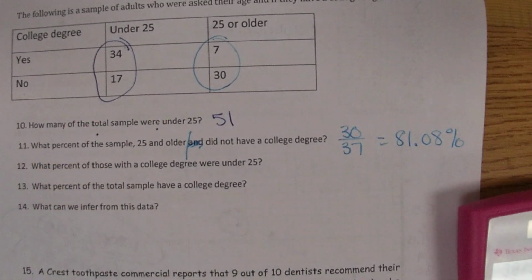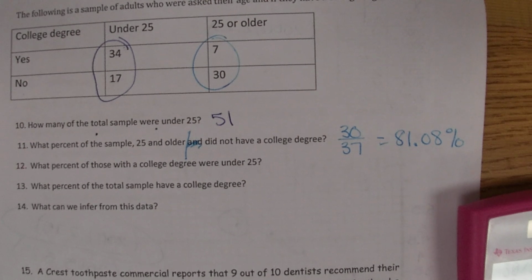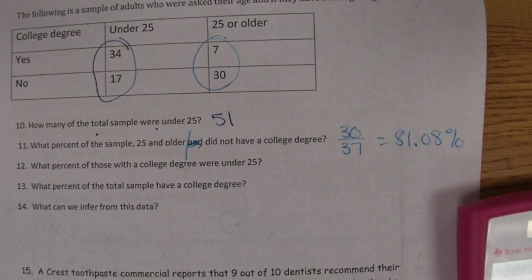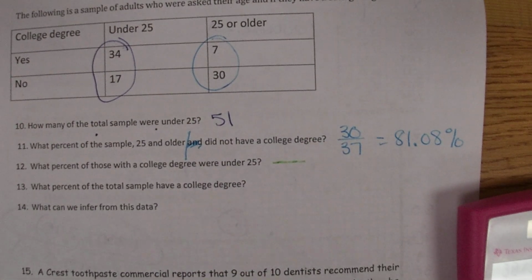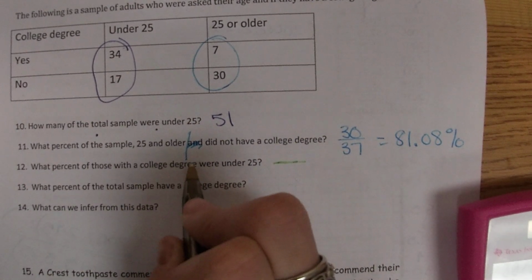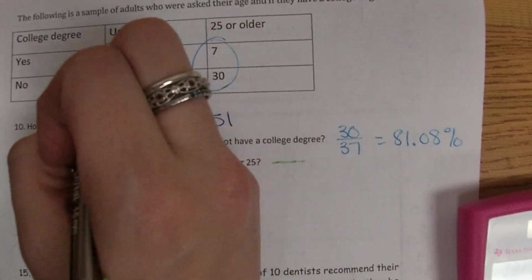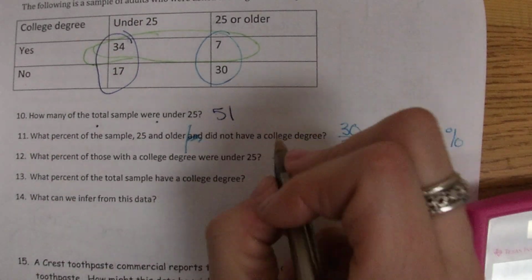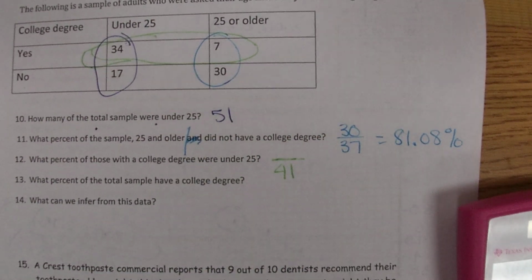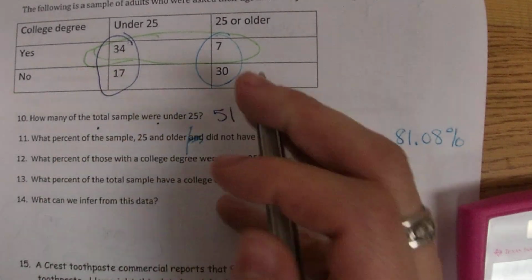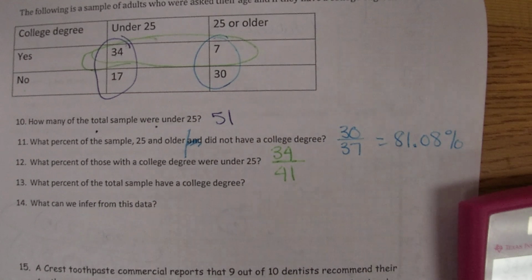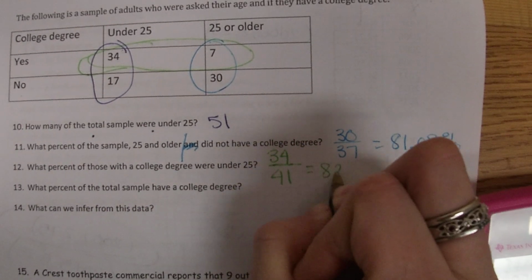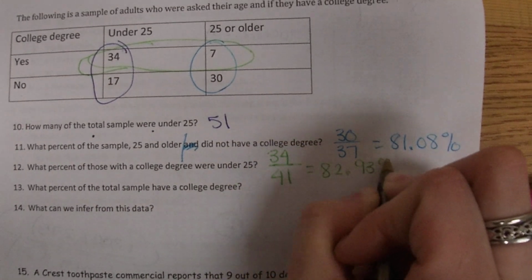12, what percent, let me get a new color here. Okay, so what percent, so we know we need a fraction, of those with a college degree, so with a college degree is going to be here, so that's going to be 41. We're under 25, so 34 out of 41. It's going to give us 82.93%.